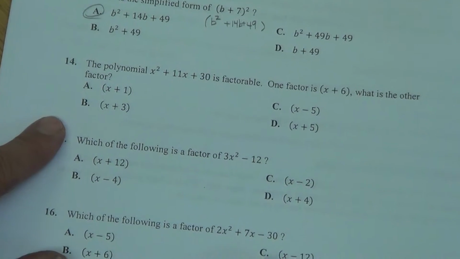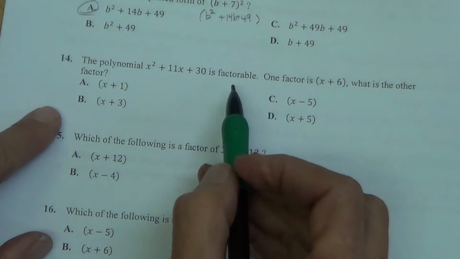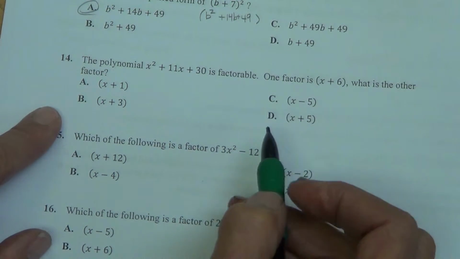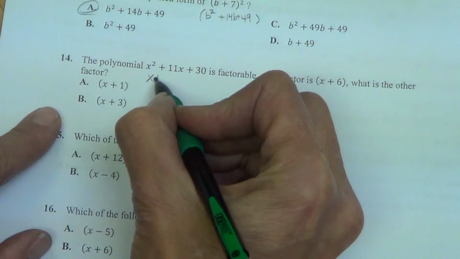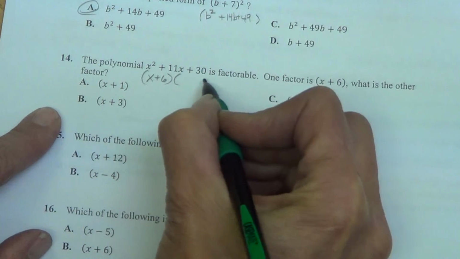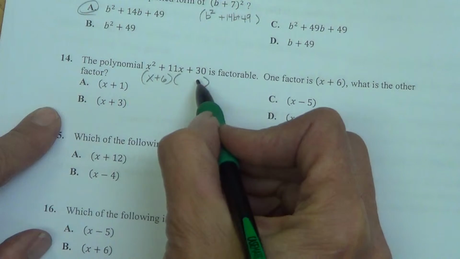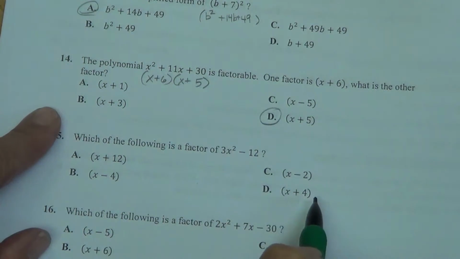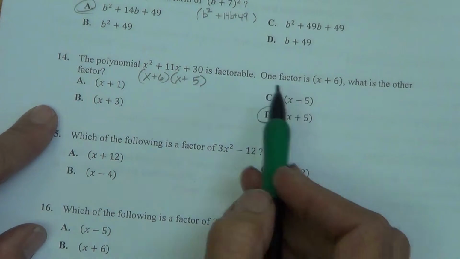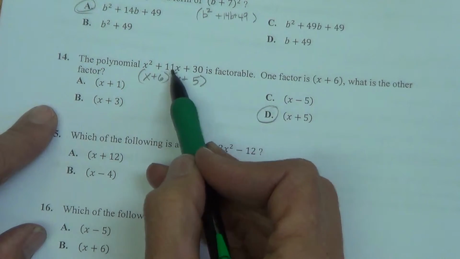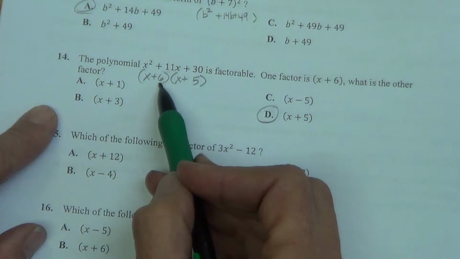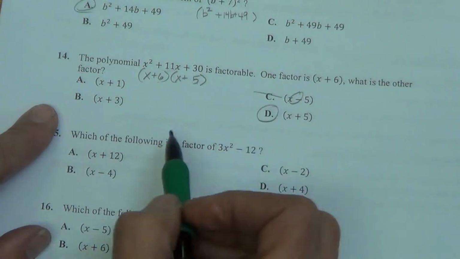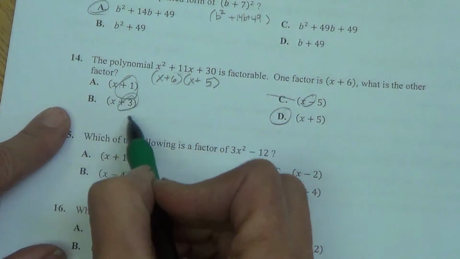Next polynomial says, is it factorable? One factor is x plus 6. What is the other factor? Well, if we know 1 is x plus 6, we know that the last terms have to multiply to be 30, so it would be x plus 5. Okay? Now, could it have been x minus 5? Absolutely, if this ended up being negative 1 here. But your middle terms add together to be 11, so the minus puts that one out. And these were completely unreasonable.